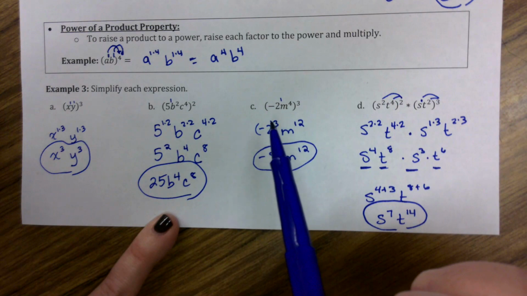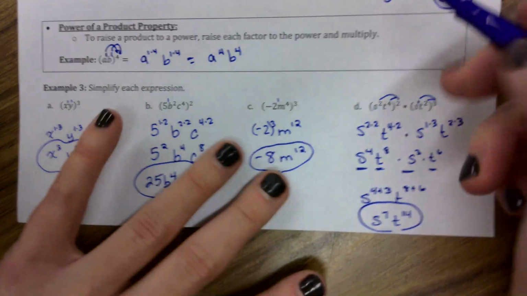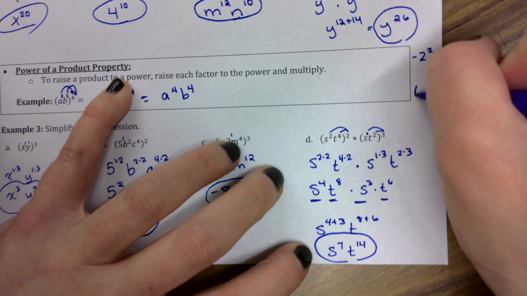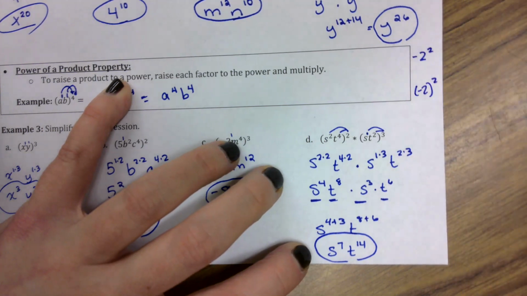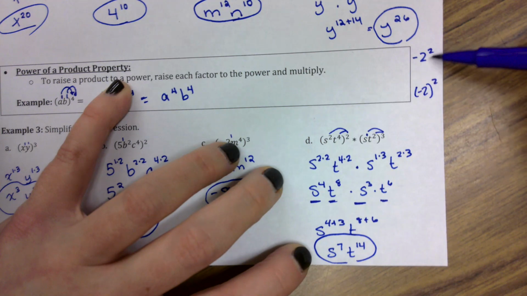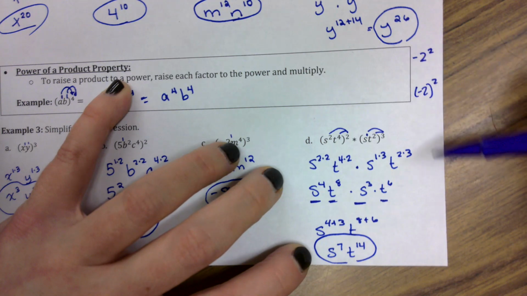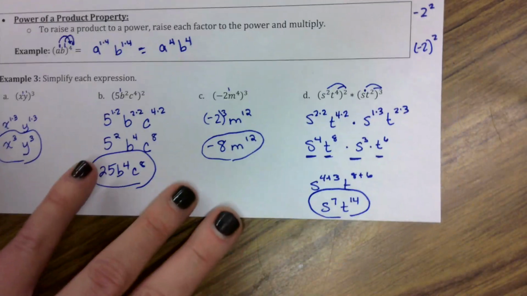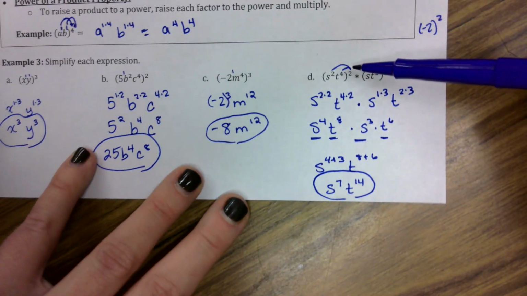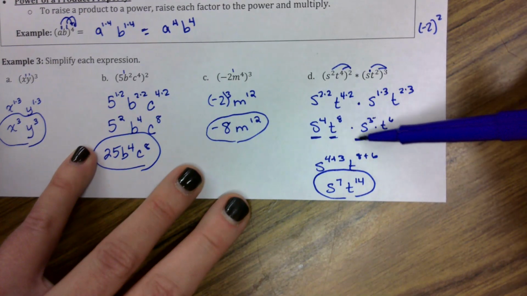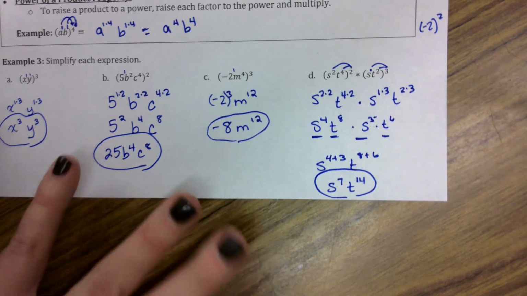If this exponent was even, like (-2) squared, this is the problem I see with students. They'll put -2 squared in the calculator versus (-2) squared. Your calculator will think that there's a difference. Your calculator will square this 2 and then put the negative on, versus -2 times -2. So always make sure you use parentheses. And lastly, we did the same thing like we normally do, but we see we have 2 s's now, and they're simply being multiplied, so I can just add my exponents.